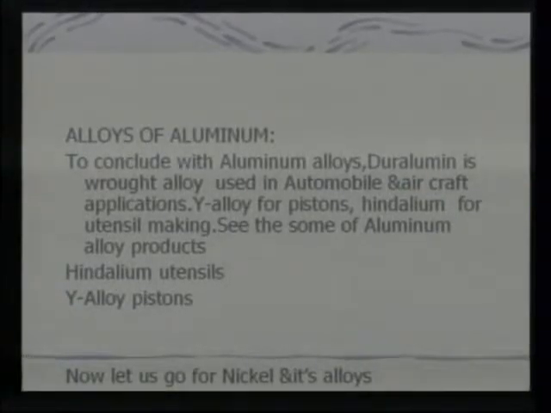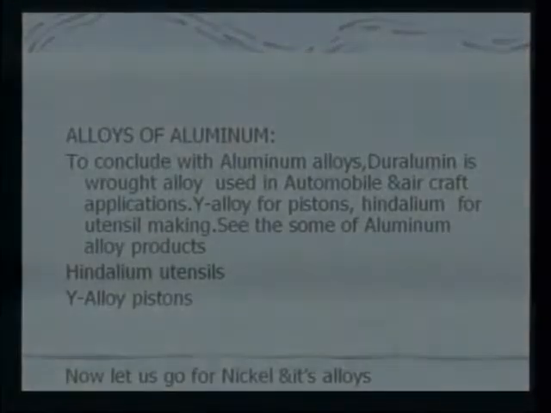Hindalium, magnesium 3.5% approximately, and a small percent of chromium, and the rest is aluminium. It is very good corrosion resistant. Due to that, this is used for utensil making. Cookers etc. are made with hindalium.